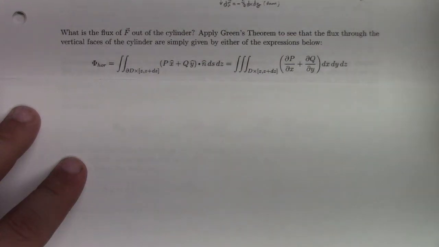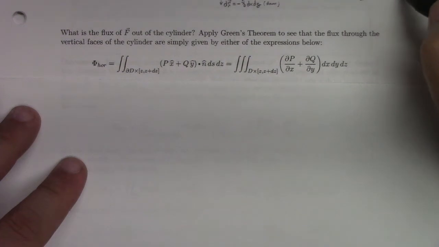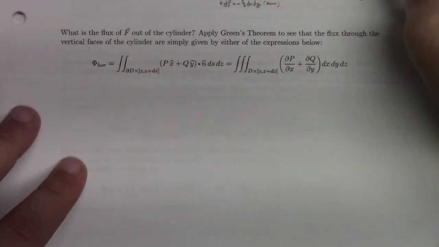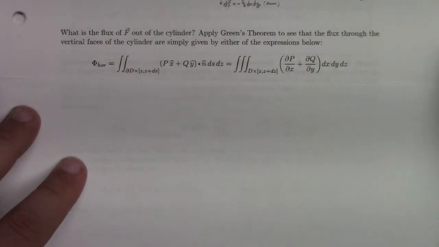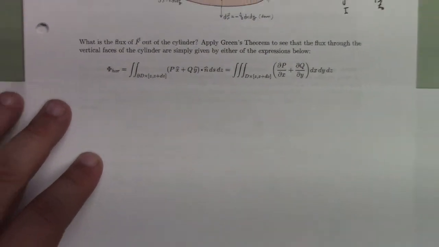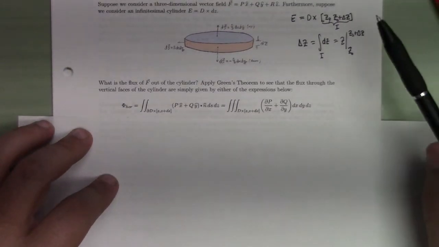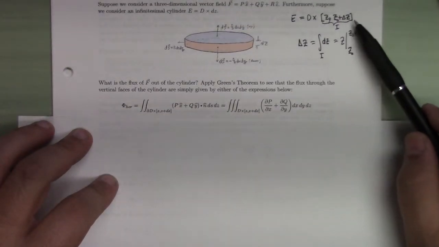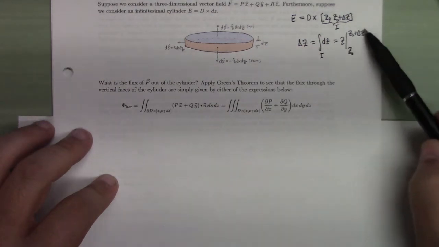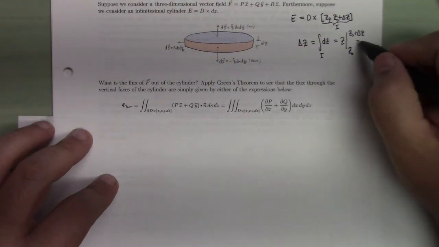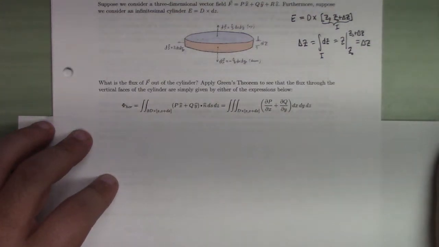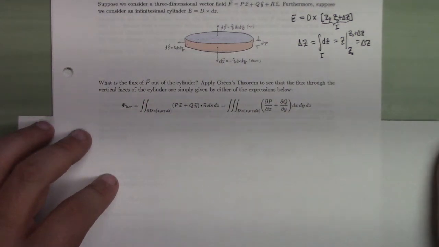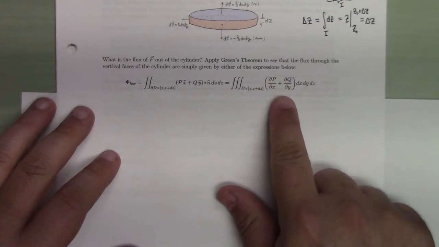It's just Z evaluated from Z naught to Z naught plus delta Z, the Z naughts cancel, and you're just left with the thickness of the cylinder. So the base point Z naught is essentially irrelevant, except that that's where the vector fields are going to be evaluated in this actual calculation.